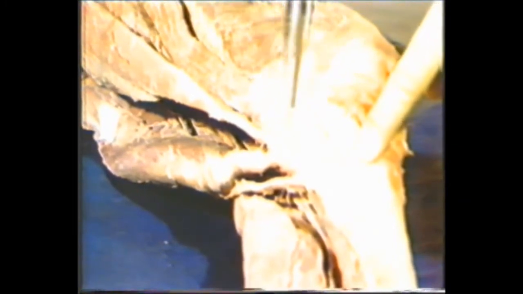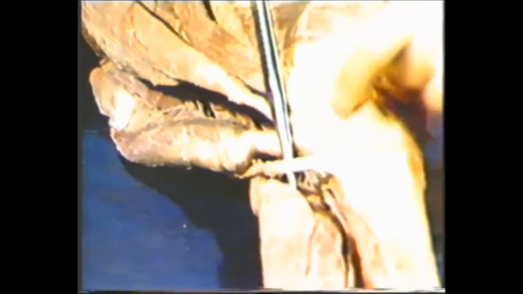The sartorius is inserted below into the upper part of the medial surface of the tibia, together with the two other muscles named the gracilis and semitendinosus. The three muscles lie superficial to the tibial collateral ligament of the knee.